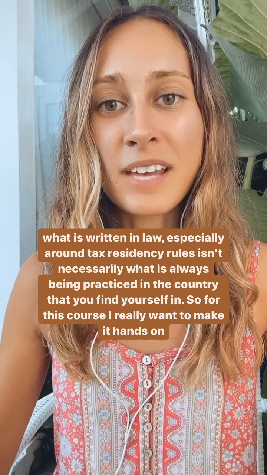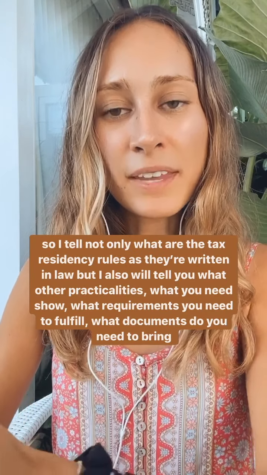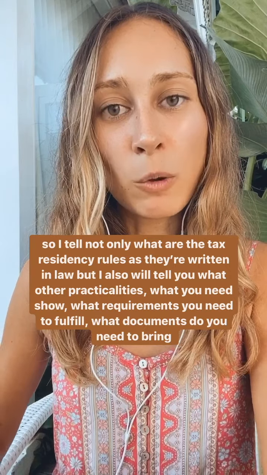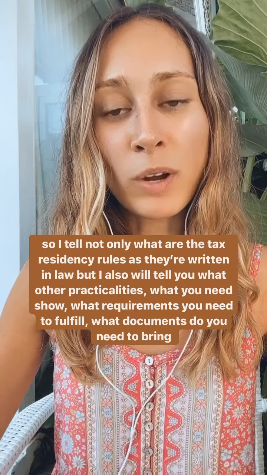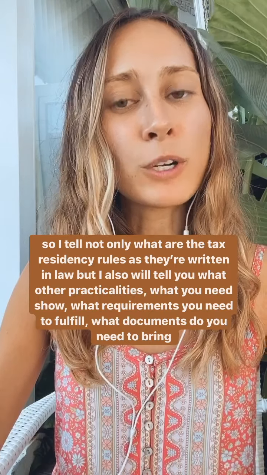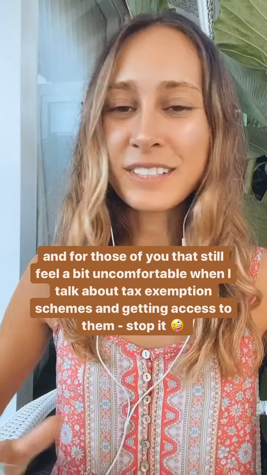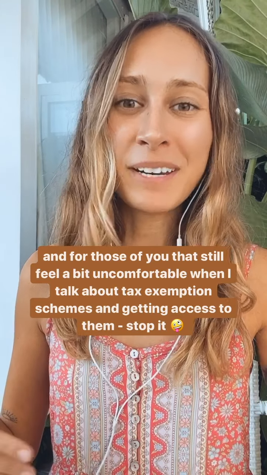So for this course, I really want to make it hands-on. I want to tell you not only what the tax residency rules are as they're written in law, but I also want to tell you what the practicalities are, what you need to show, what requirements you need to fulfill, what documents you need to bring with you. And for those of you, I've already talked a little bit about this in the free mini course.